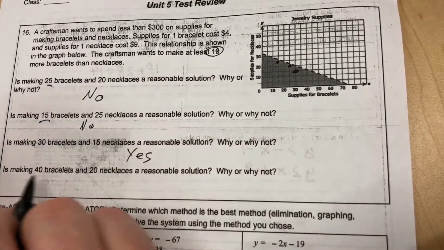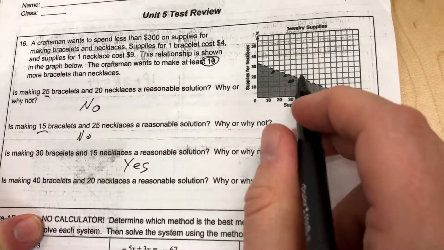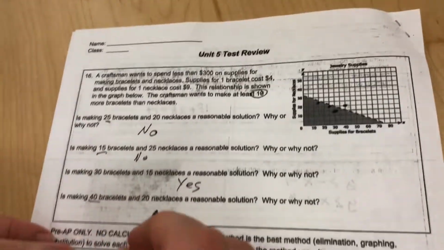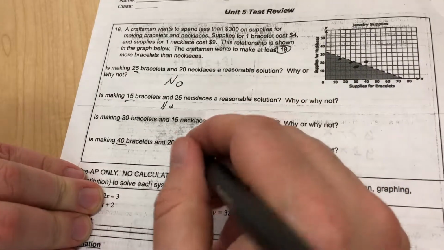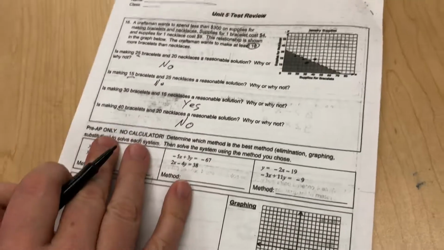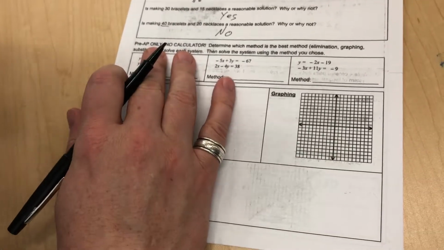That one's good. Is 40 and 20. We come over 40. We come up 20. That's outside my shaded. So even though it's at least 10 more bracelets, it's not in my shaded region for the cost. That's a no. Be very careful. On the pre-AP part, if you're not pre-AP, you can pause the video, you can back it up at this point, listen to what you need.